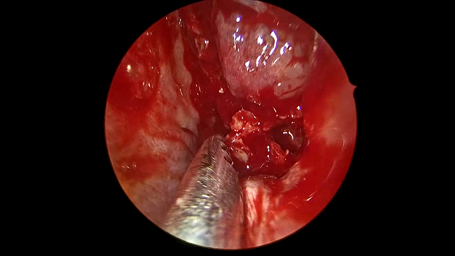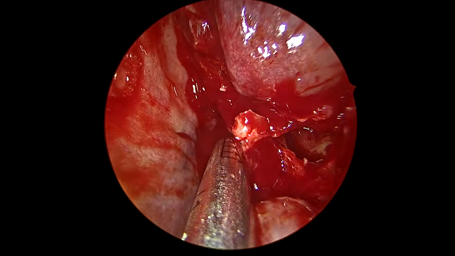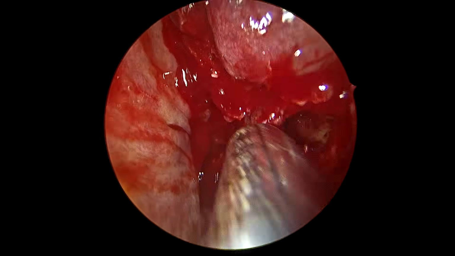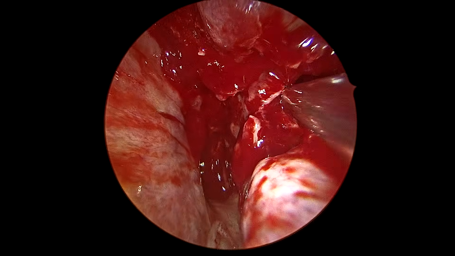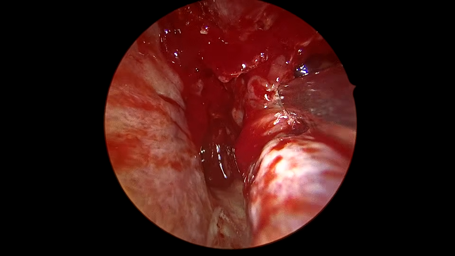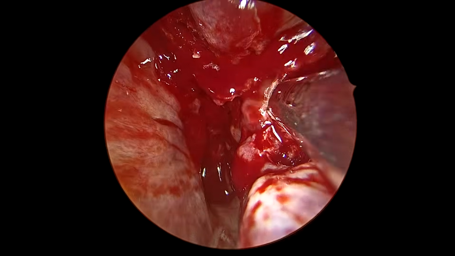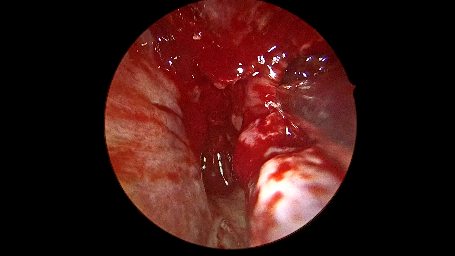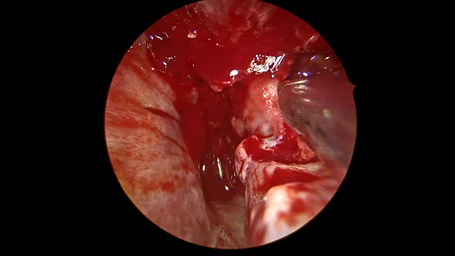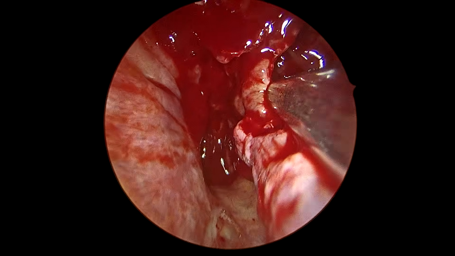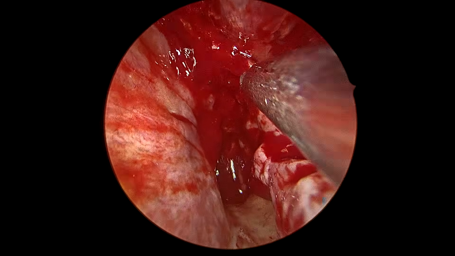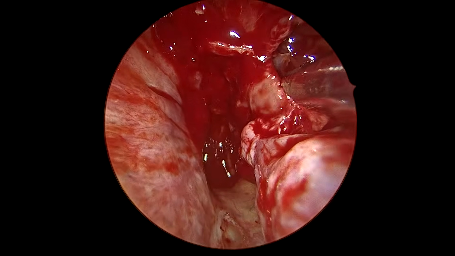This is the mass basically. Now we have to see the attachments and debride the attachments so that the chances of recurrence are minimal. What I'm doing right now is widening of the maxillary sinus. This area is a lot thickened, so possibly could be the origin of this mass. Till now, I had no idea whether this mass is a polyp or a soft tissue tumor.